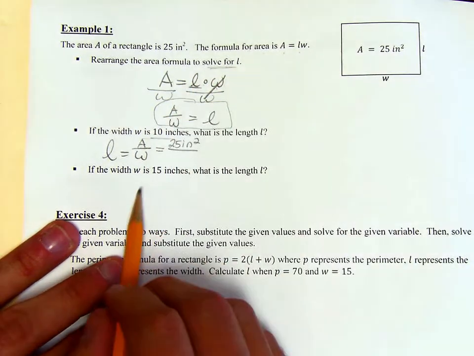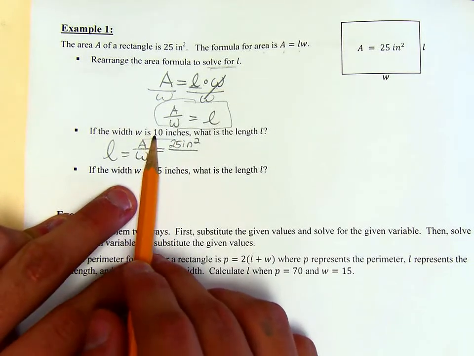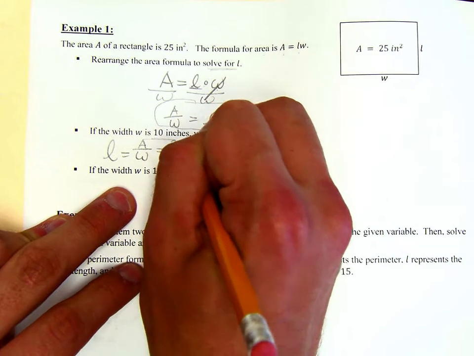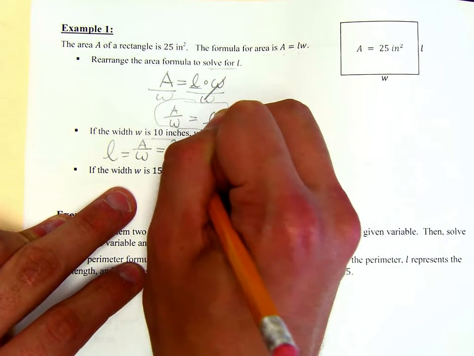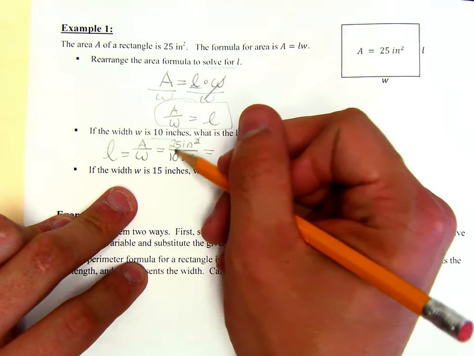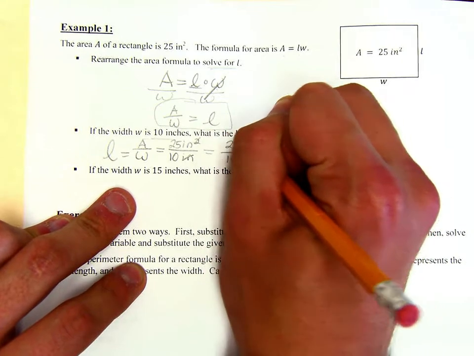Our width here is going to be equal to 10, because they tell us right here, our width is 10 inches. And then if we have inches divided by inches squared, we'll just end up with inches. So we have 25 divided by 10, so 25 over 10 inches.